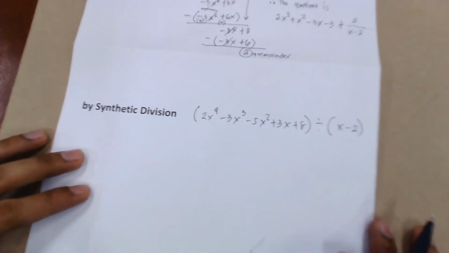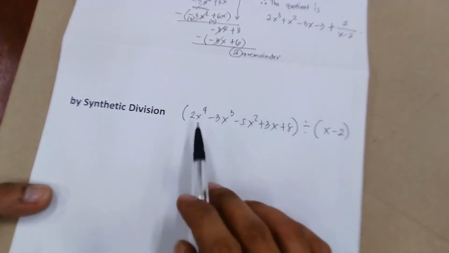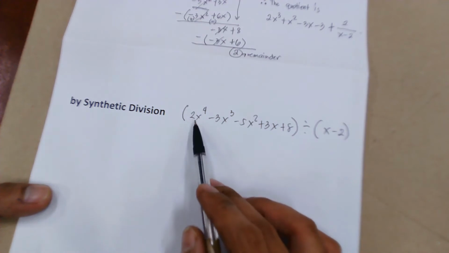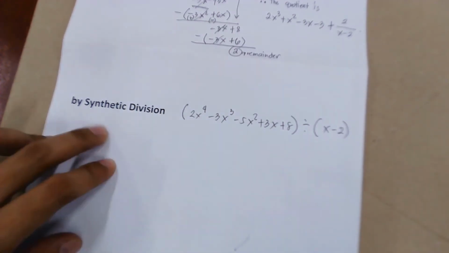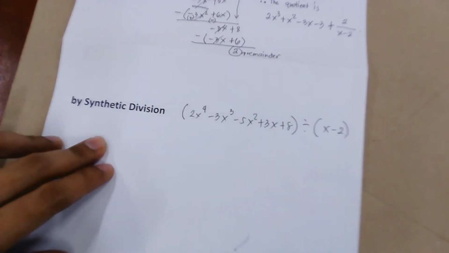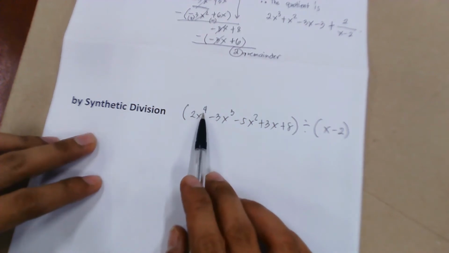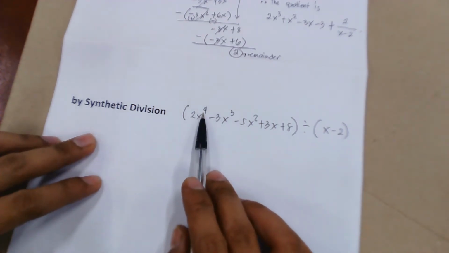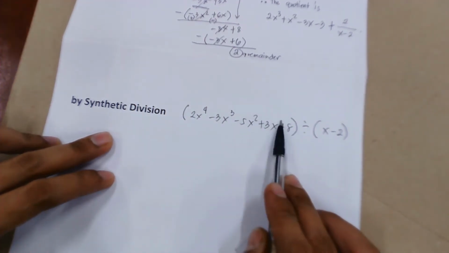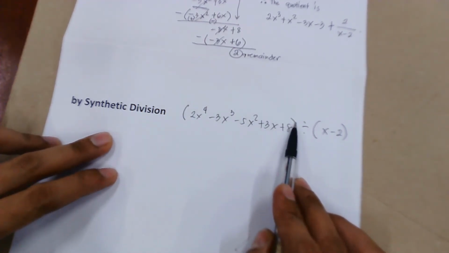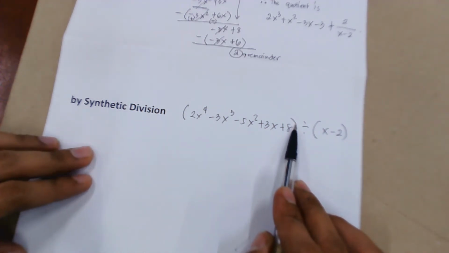In using synthetic division, we will be only using the numerical coefficient. What are the numerical coefficients? The numbers here, 2, negative 3, negative 5, 3, and 8. Before using synthetic division, again, there are rules to be followed. You have to arrange first the exponents in descending order of powers. So 4, 3, 2, 1, 0. And if there are missing terms, then we need to add it with 0.